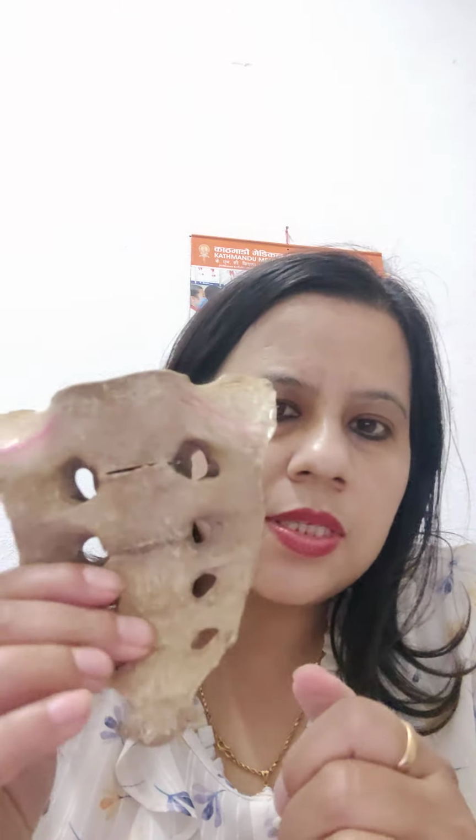Today I am going to talk about the sacrum. The sacrum is formed by the fusion of the five sacral vertebrae. The five sacral vertebrae fuse together and form a single bone, which is known as the sacrum. This fusion gives the bone its shape, which is triangular and wedge-shaped.